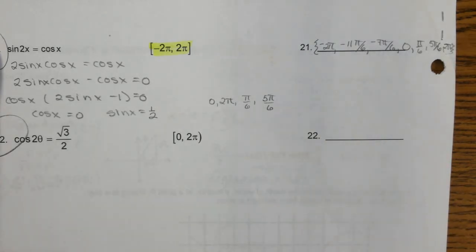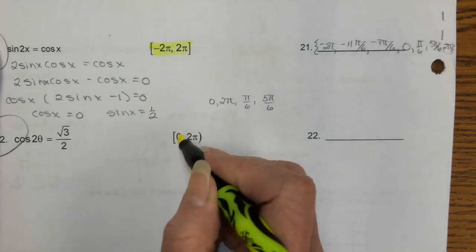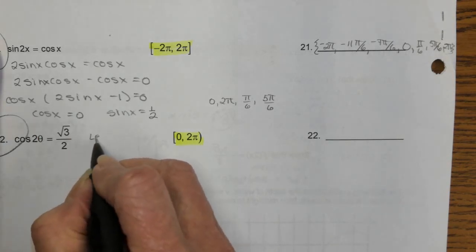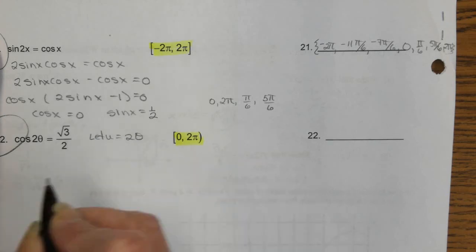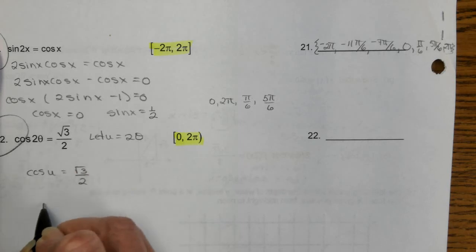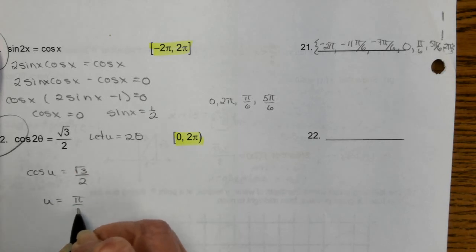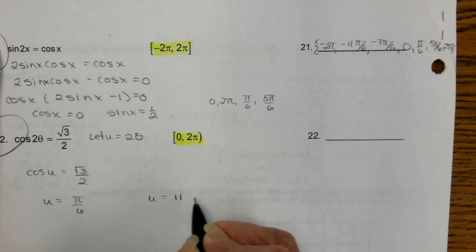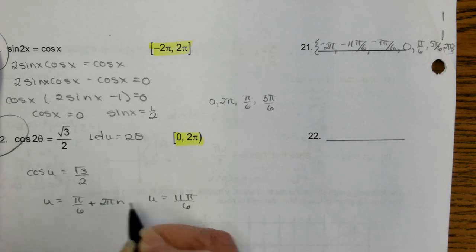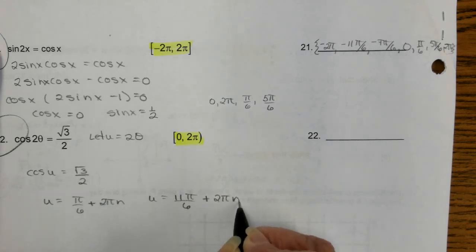Now this time we're only solving over 0 to 2 pi. So I'm only going to have 4 answers this time. I'm not going to have all those answers that I had in the last problem. So I'm going to let u equal 2 theta. So cosine u is equal to root 3 over 2, which would make u equal to pi over 6, and u equal to 11 pi over 6. Now remember, I need to have that 2 pi n, because I'm solving over all real numbers at first.